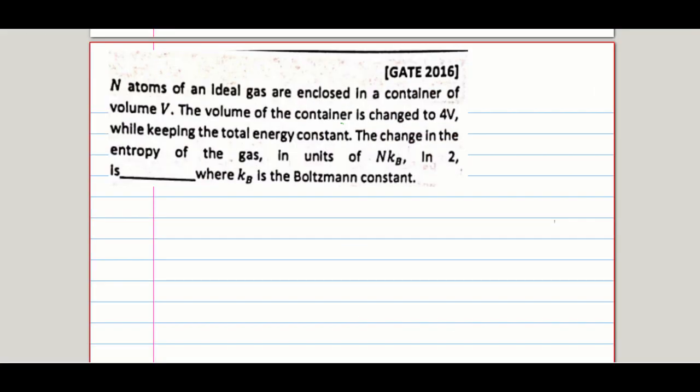Okay, let's do this question. N atoms of an ideal gas are enclosed in a container of volume V. The volume of the container is changed to 4V, keeping the total energy constant. E is constant. The change in the entropy of the gas in units of N Kb ln 2. In units of N Kb ln 2 means we need to find the coefficient in front of N Kb ln 2. Okay, so we know S is Kb ln omega, right?